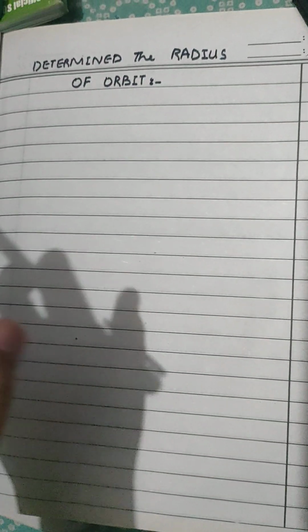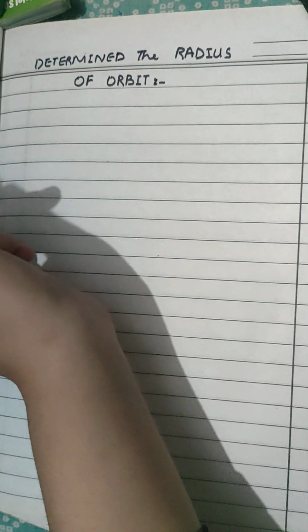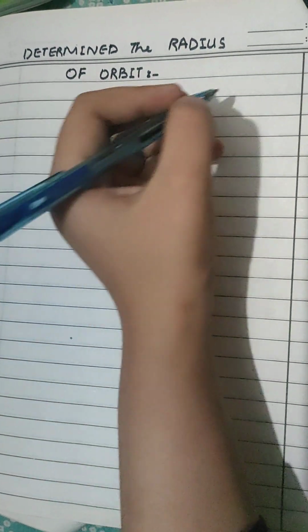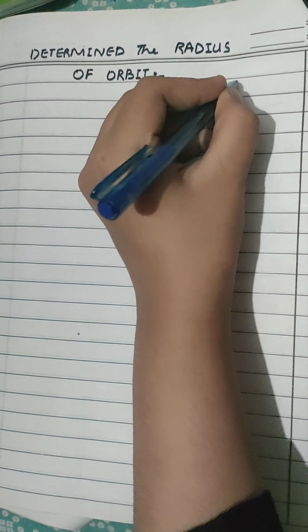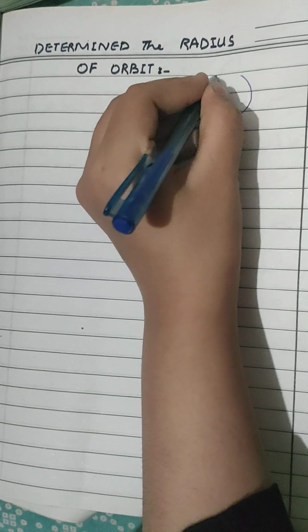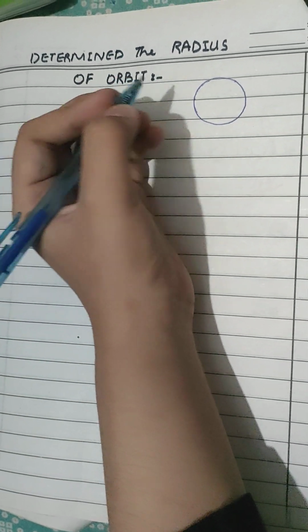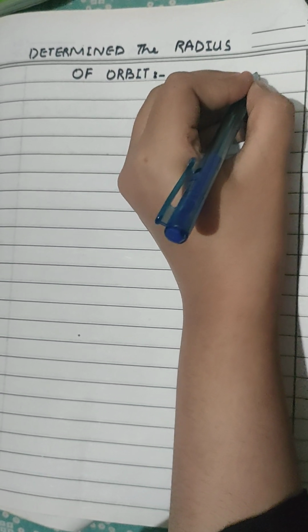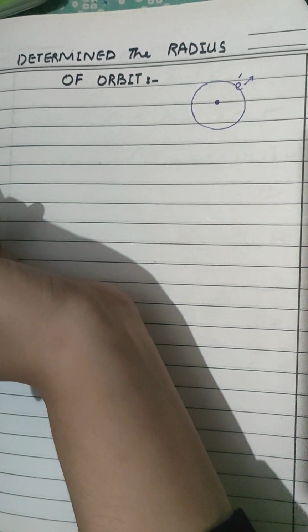Okay, so today I'm going to teach you how to determine the radius of an orbit. First of all, you have to know what the Bohr model said. Bohr just took the hydrogen atom to determine the radius of the orbit. So first of all, let me draw here. Bohr took the hydrogen atom, with this electron, which has a negative charge.